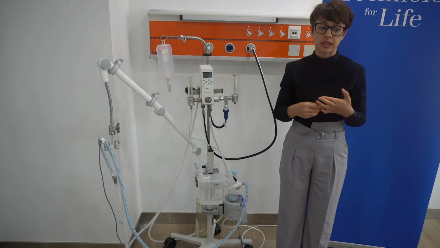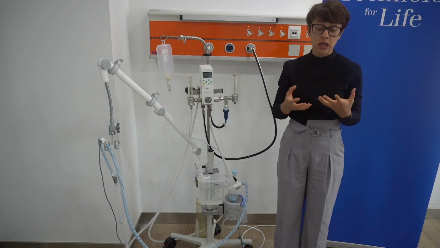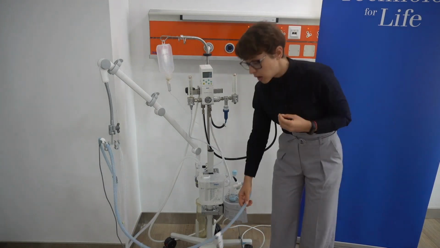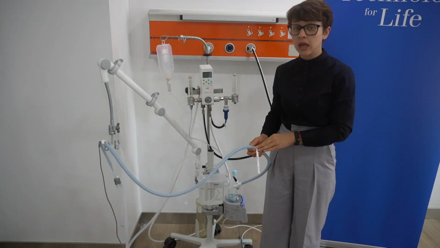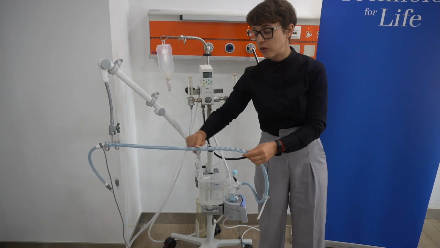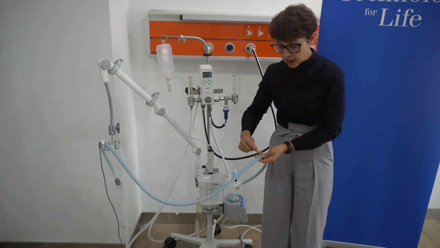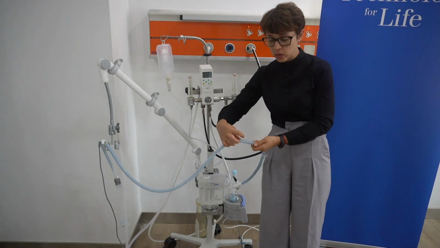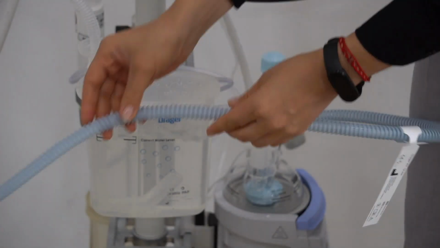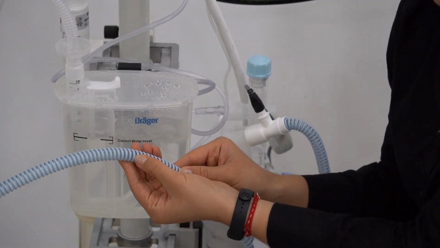CPAP system. So Linda has mentioned that on the inspiratory side, it is important and better to have a circuit that supports the warming of the air. So here we have a heated inspiratory circuit. We see the heating element, this blue line, in close proximity. The blue line of the circuit is actually the warming element.